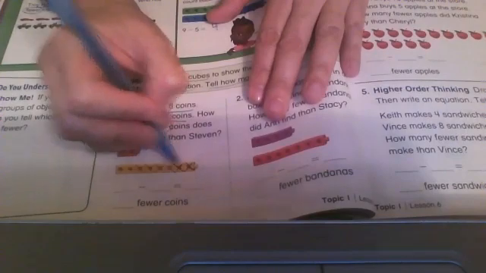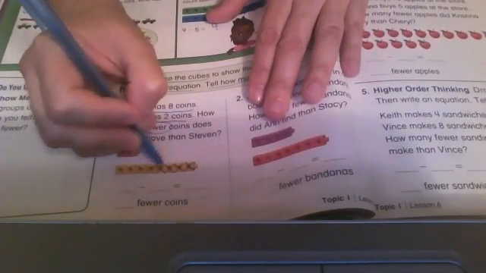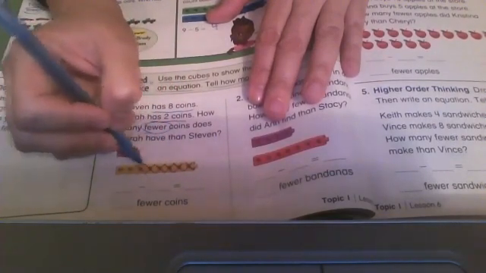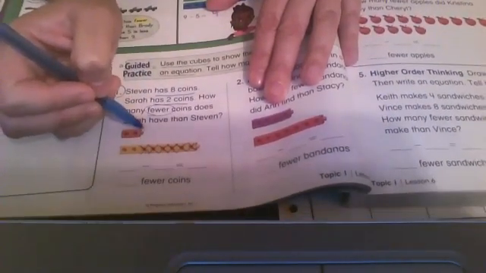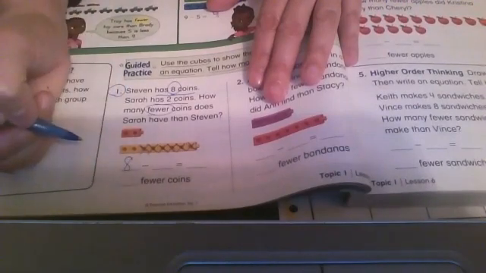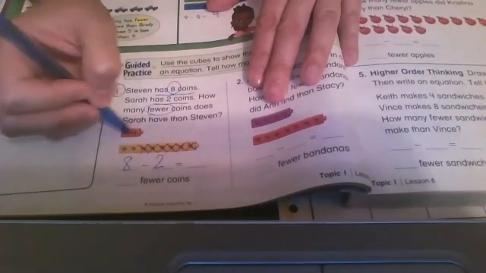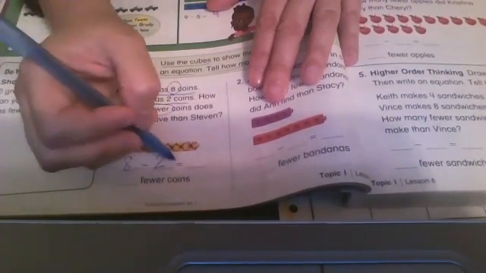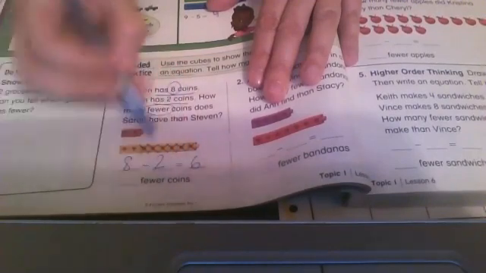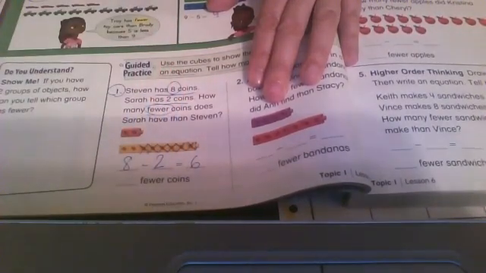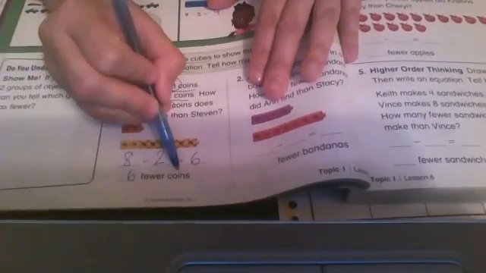Okay, so let's count. 1, 2, 3, 4, 5, 6. All right, so we had to cross out 6. So that is going to give us our difference. Now we can write the equation. We're going to write 8 because Stephen had 8. We're going to take away 2 because Sarah had 2. And that's going to give us a difference of 6 because we had to cross out 6. Right? So Sarah has 6 fewer coins.